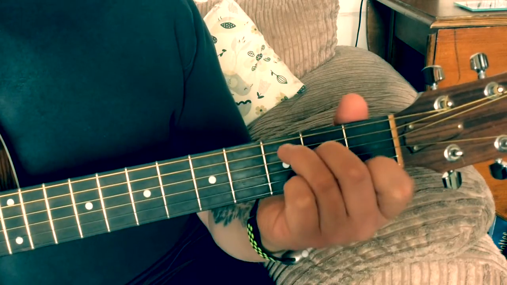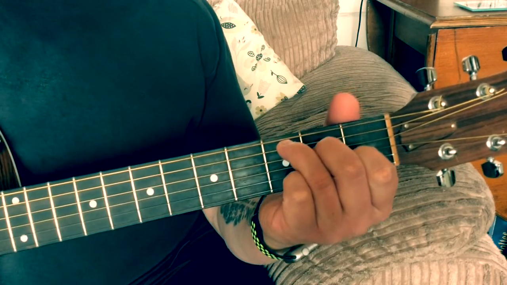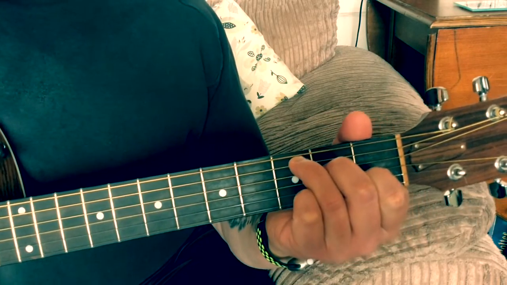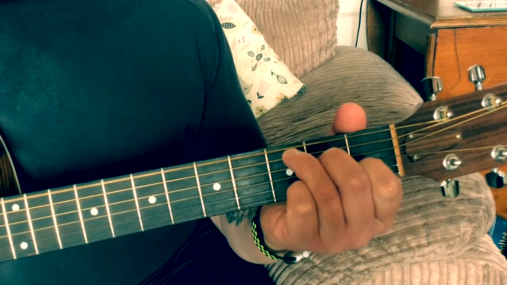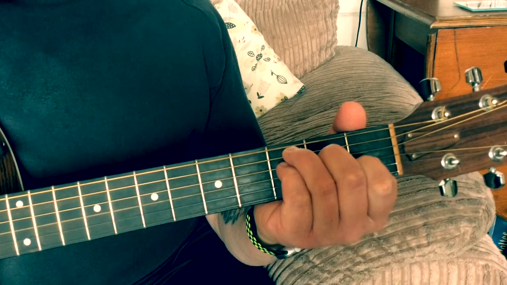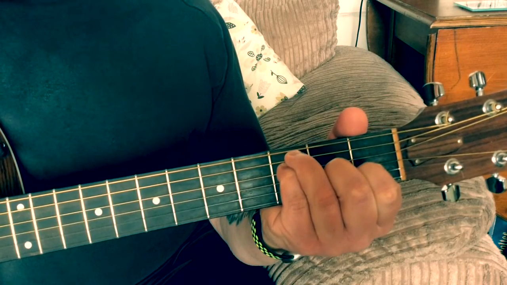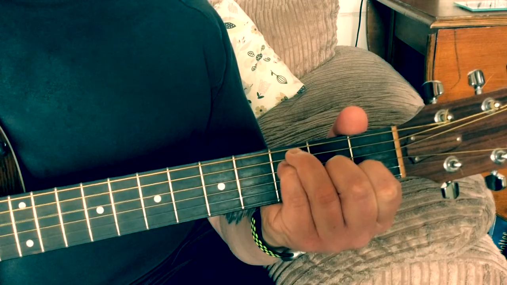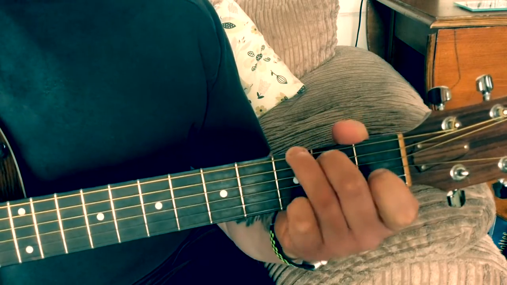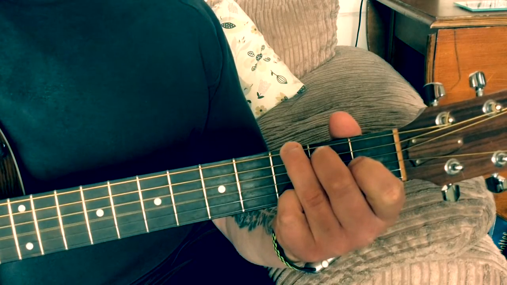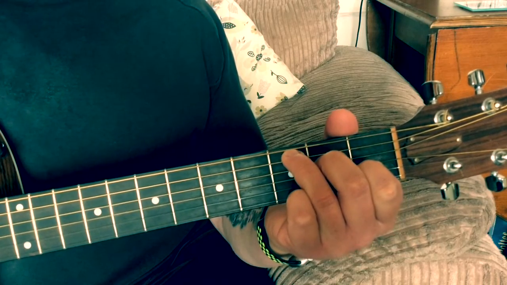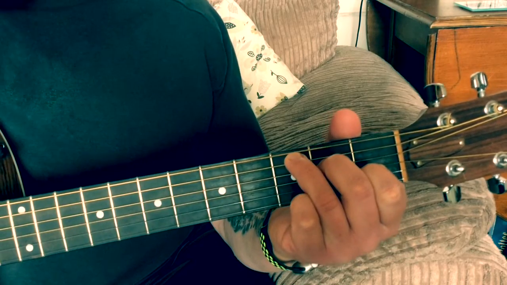We're going to start off with just open chords. We're going to play a C chord for 4 bars, then F for 2 bars, C for 2 bars, G for 2 bars, and C for 2 bars. Okay, so there we go, that was 12 bars.